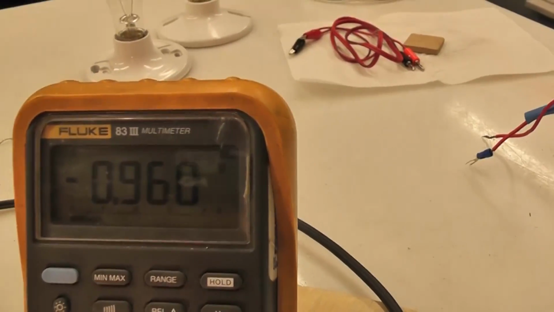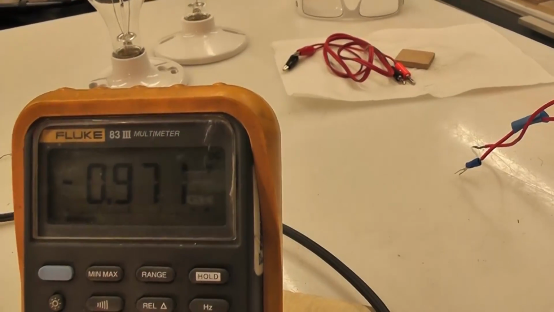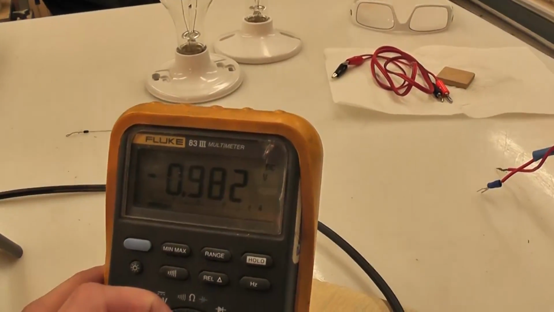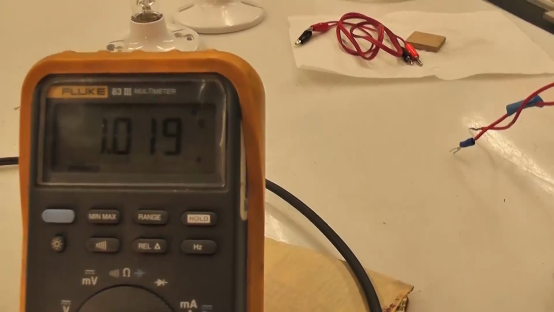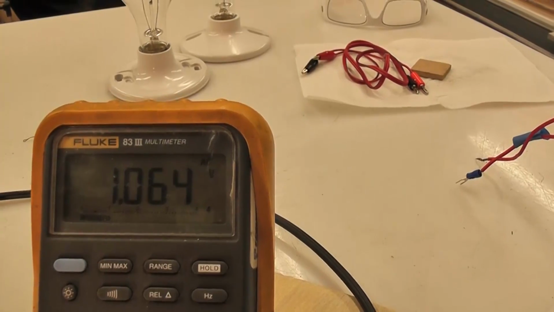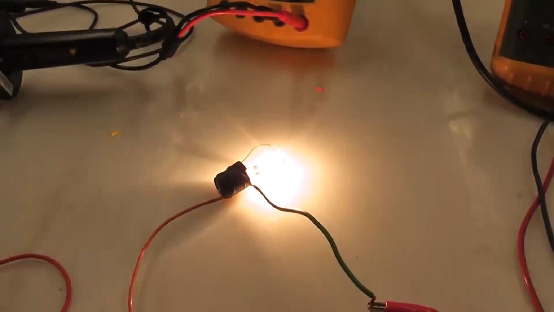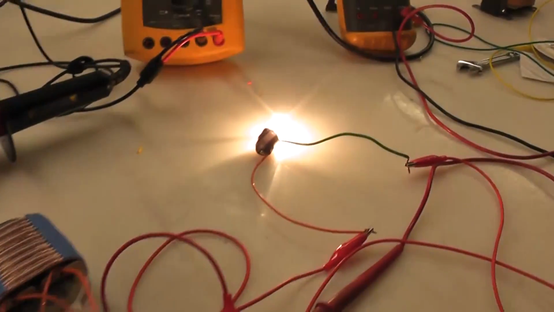Now, I'm not here to fool anybody. I don't care about that at all. But there's no way that's 0.1 volts here. Oh, now we got 1 volt almost here AC, but yeah, that's not the case. So this works really well.